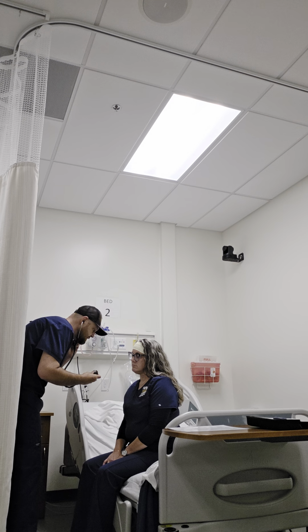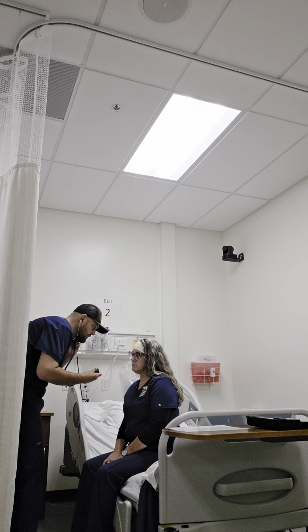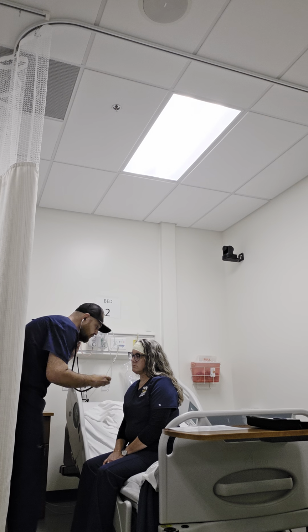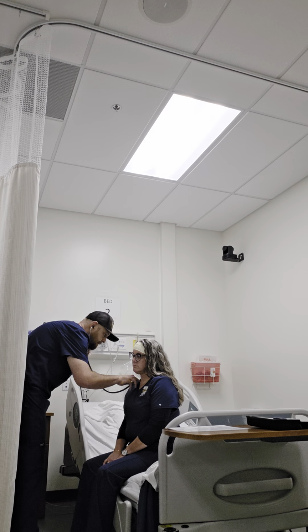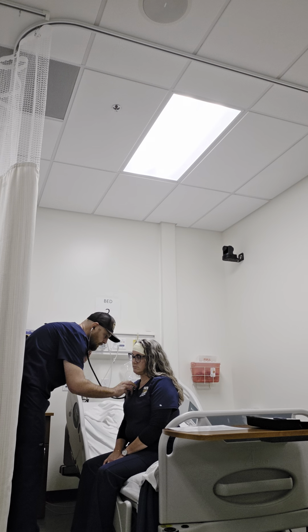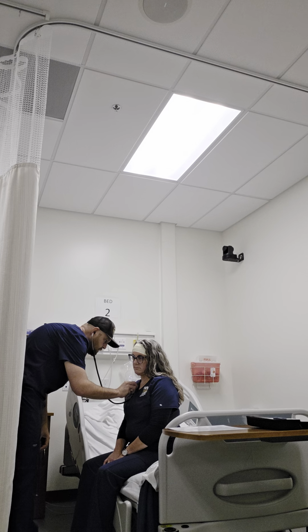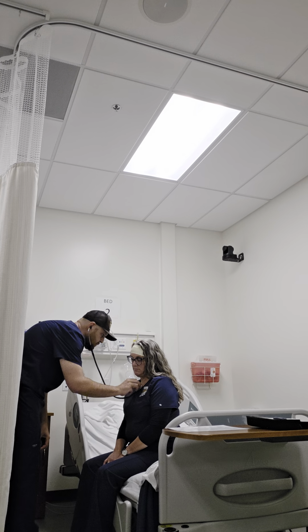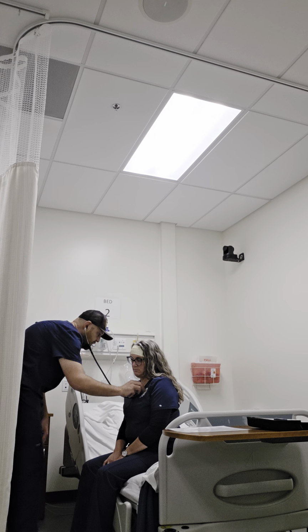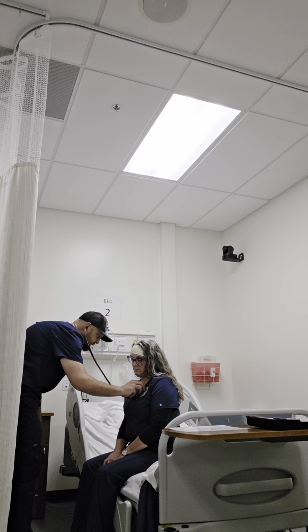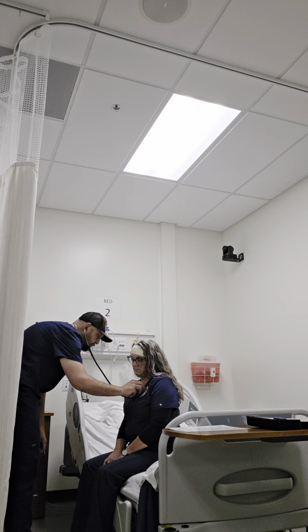First assessment is the aortic valve, which is second intercostal space, right sternal side. Next, we're going to move to the second intercostal space, left sternal side, the pulmonic valve.